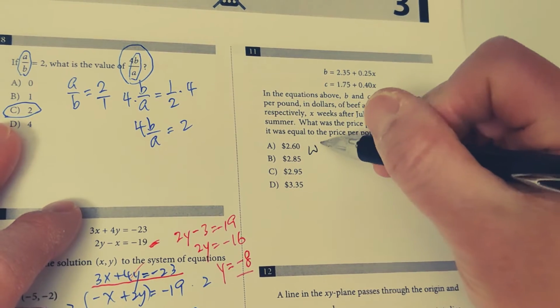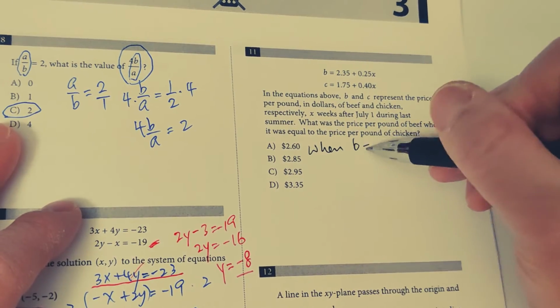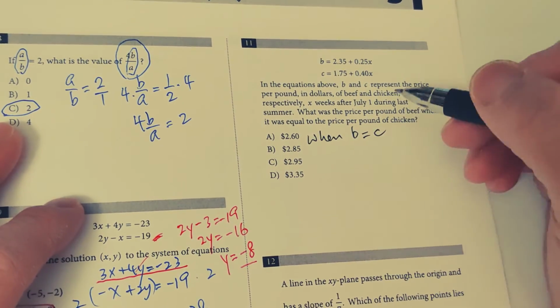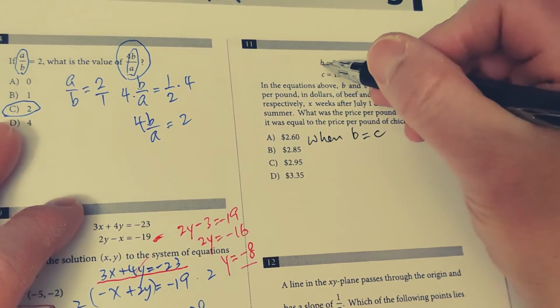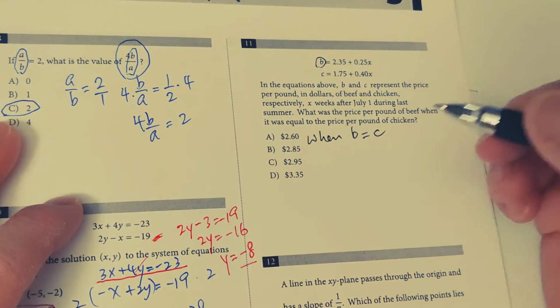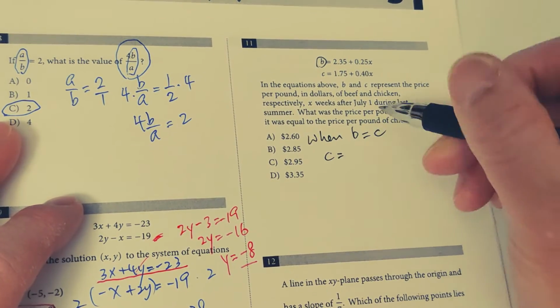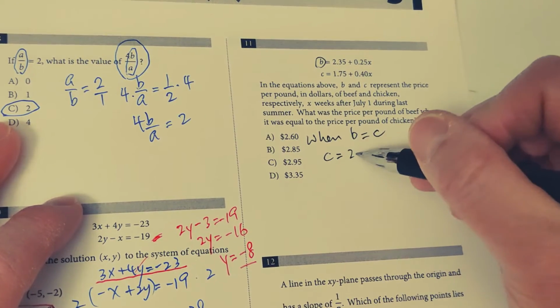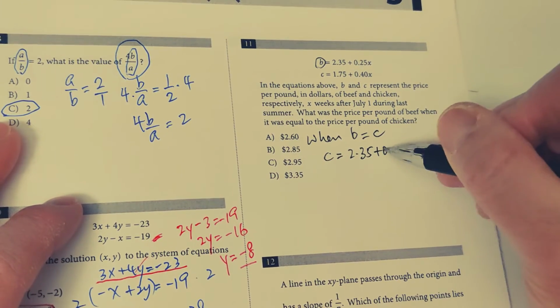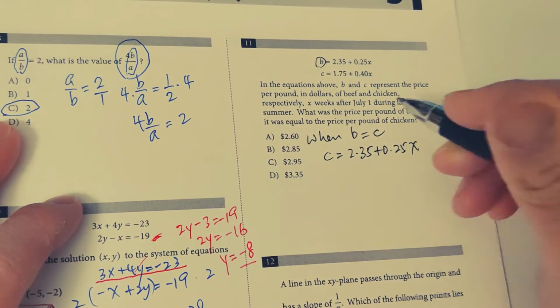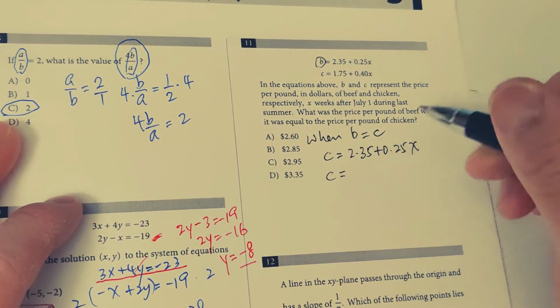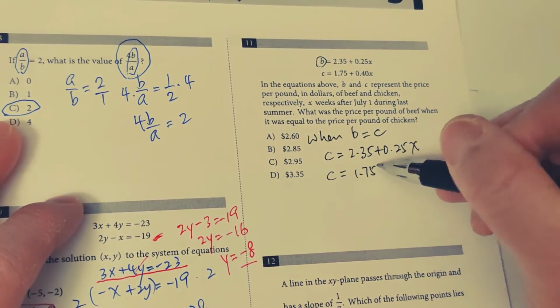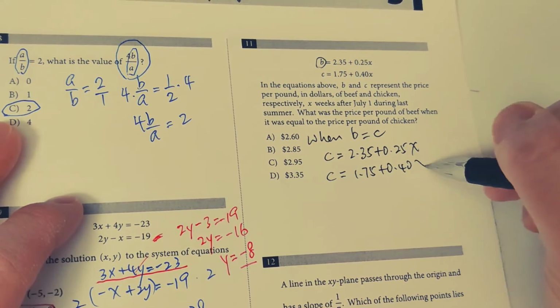So when B equals C, all right? So you can just replace the B here with a C, because it says they are the same. So you can just put C equals 2.35 plus 0.25x, followed by the second equation, C equals 1.75 plus 0.40x.